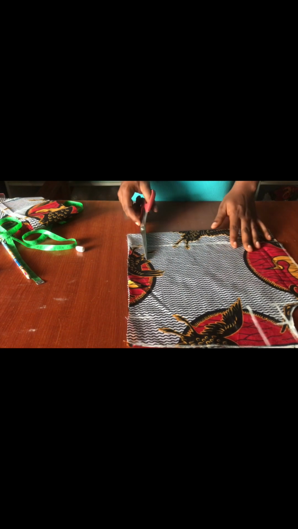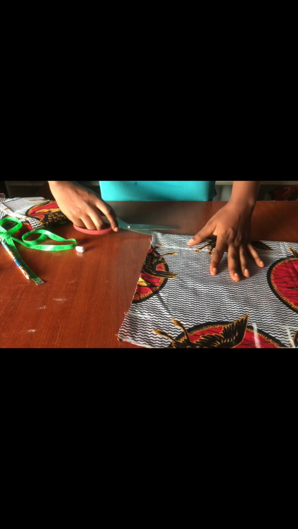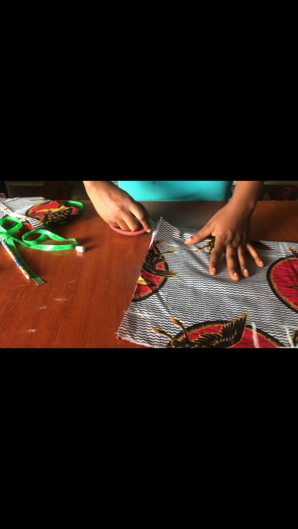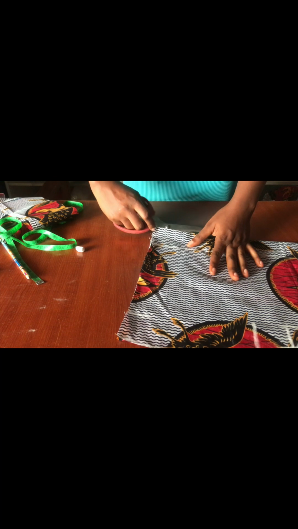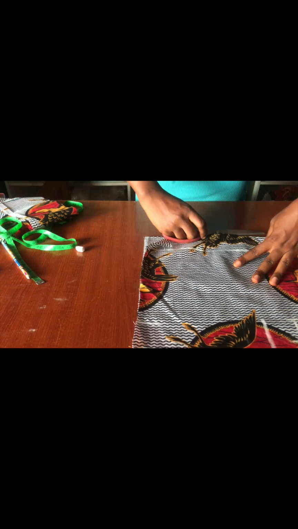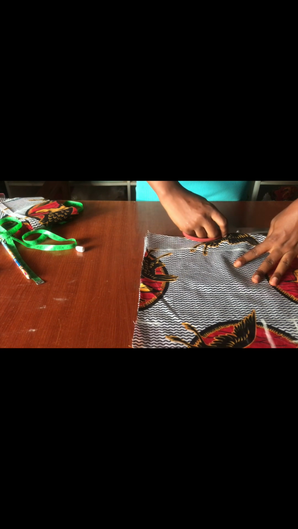So lovelies, once I'm done cutting, this is what I had. Then I'll open up the zipper part. Remember the 2 inch I left for the zipper, so I have to open it up. So go ahead and open up too. Now once we're done opening this up, this is definitely the back pattern, so the back is ready.